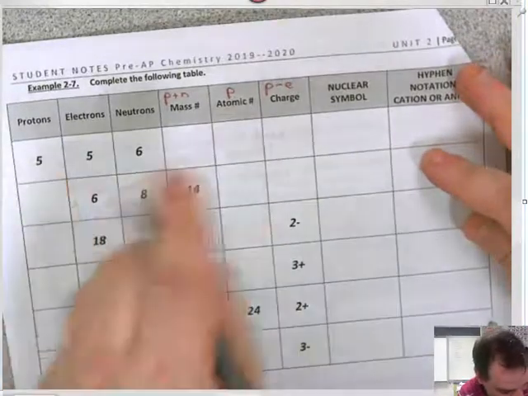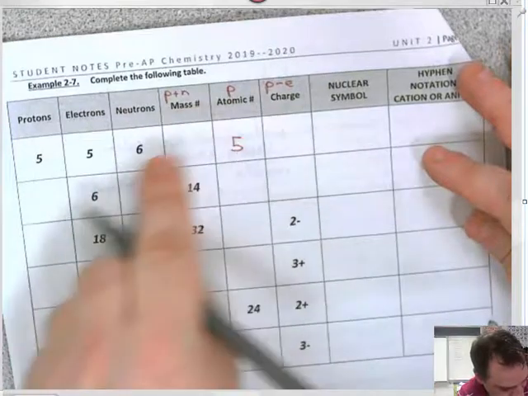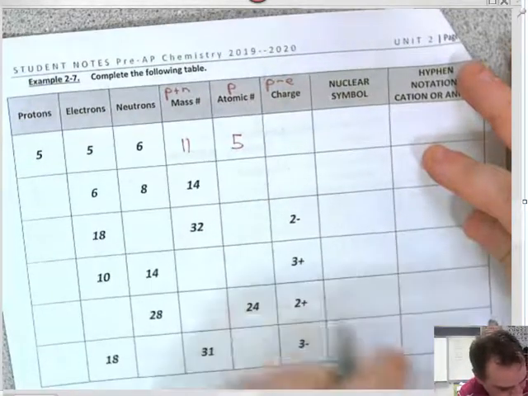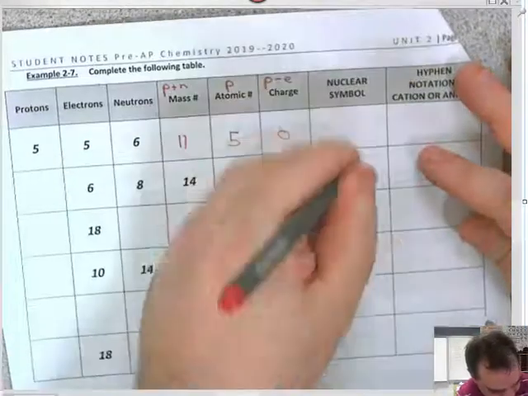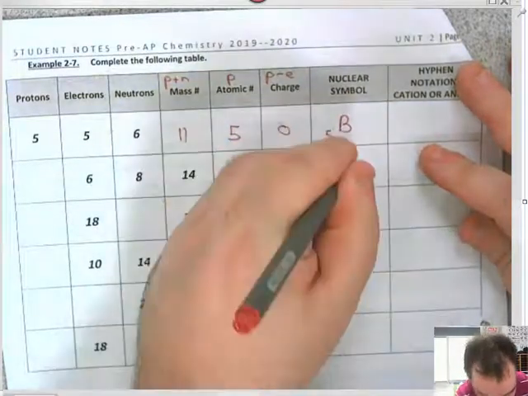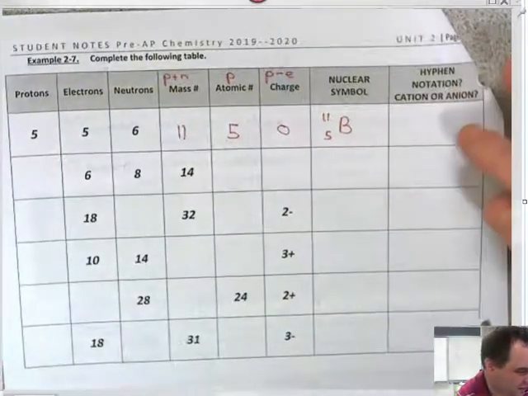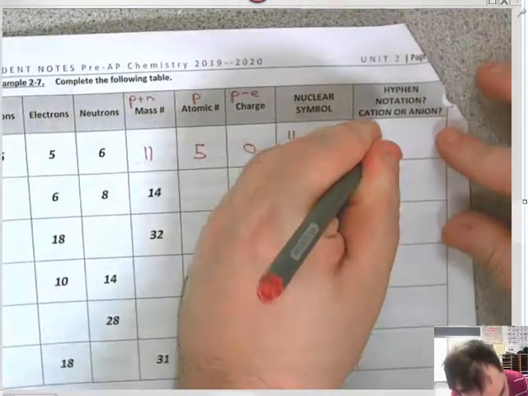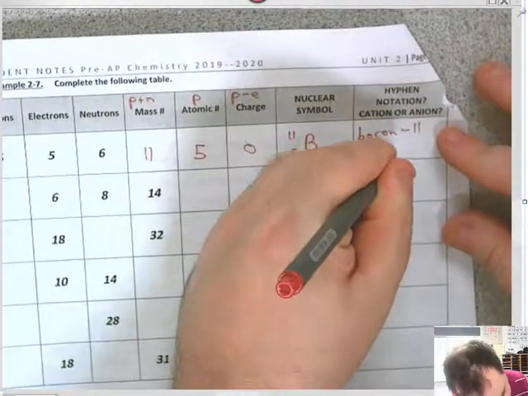Okay, 5 protons. The atomic number is 5. Mass number: 5 plus 6 is 11. Charge: protons minus electrons is 0. So this is going to be boron. Atomic number goes down here, 5. Mass number goes up there, 11. Since the charge is 0, we do not have to write it. And we would call this boron-11, which is an atom.